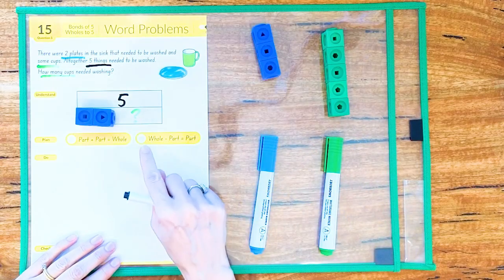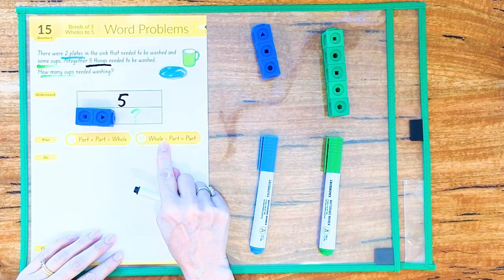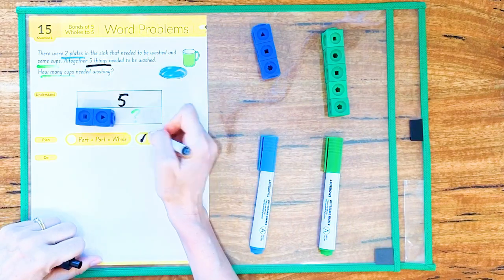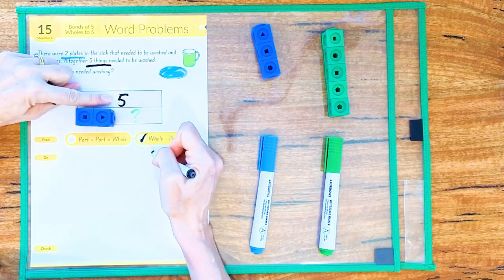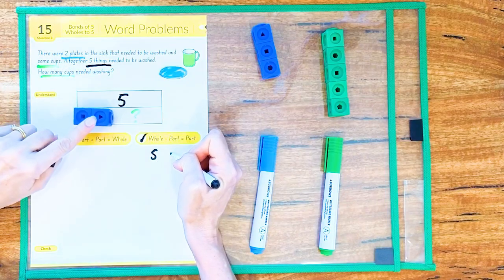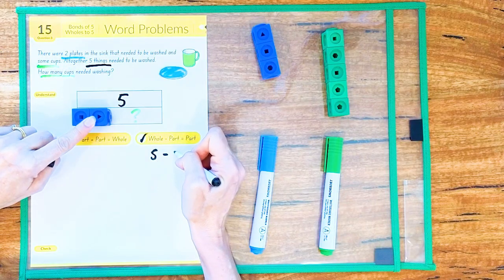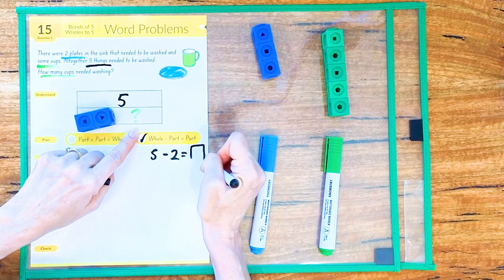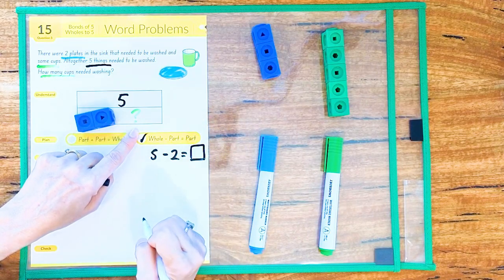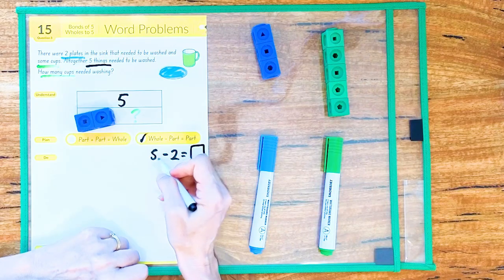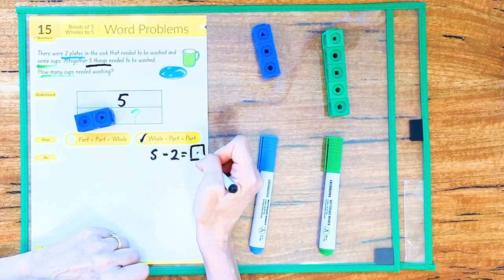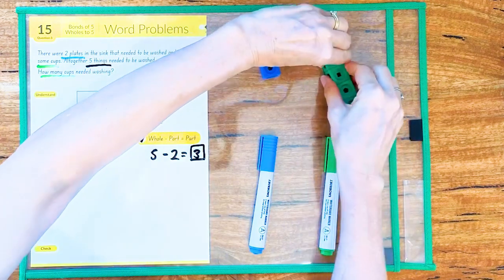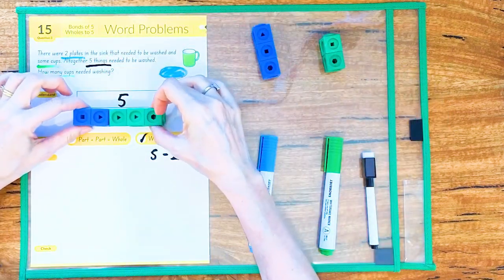I'm going to use the plan of whole subtract part equals part. I know the whole of 5, and if I subtract the part of the plates that I know, I will end up with the part of the cups that I don't know. 5 subtract 2 equals 3. There are 3 cups.